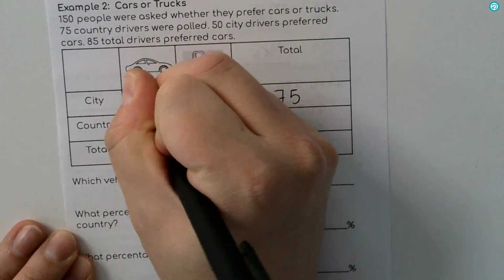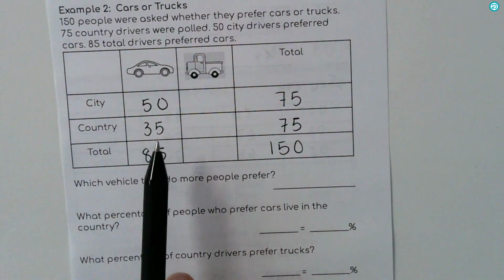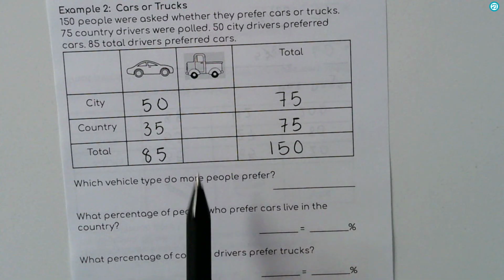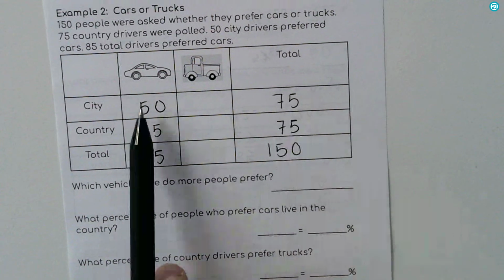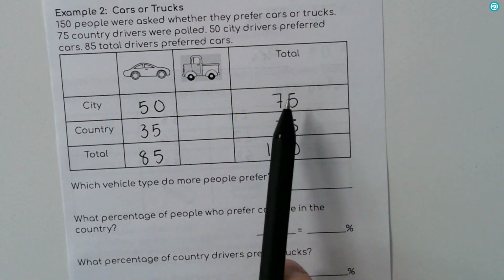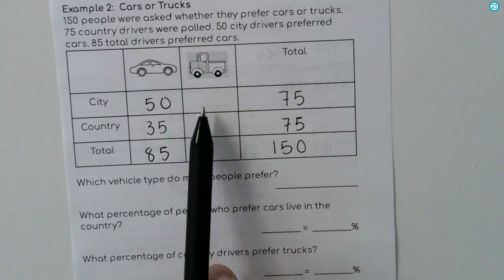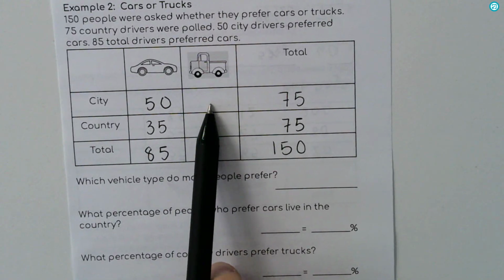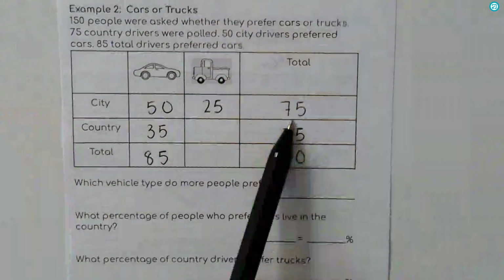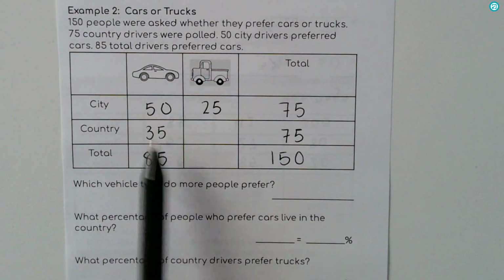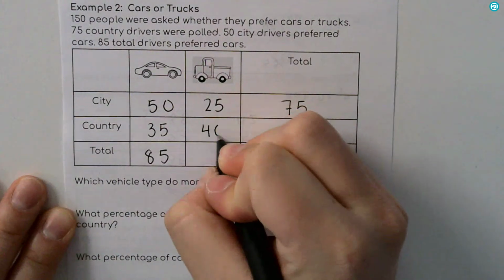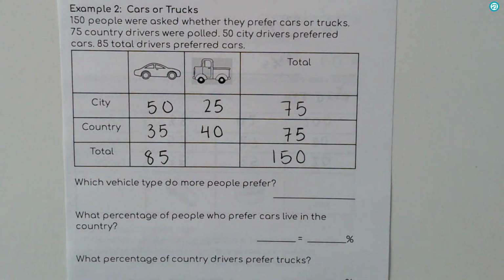Thank you, Kyla. Okay, now we have this whole column. We have enough info to fill in anything in this column. So we know the total, we know how many chose cars, so the rest of them must have chosen trucks. So, 75 minus 50, what's going to go here? 25, awesome. 75 minus 35, what's going to go here? 40.